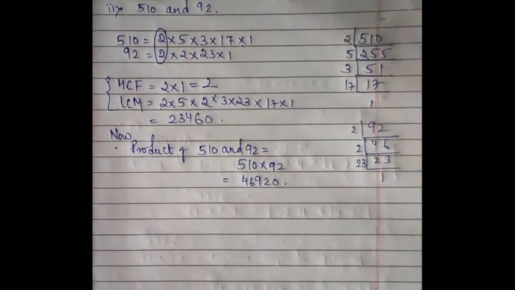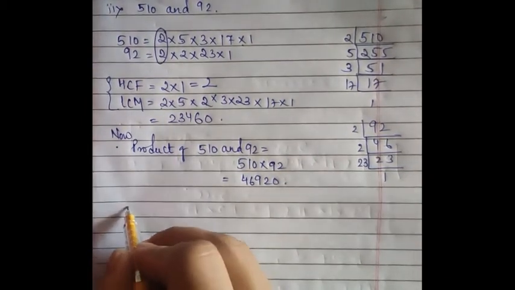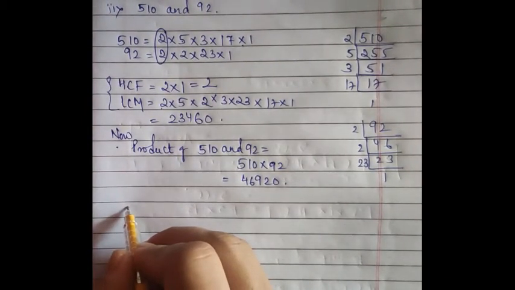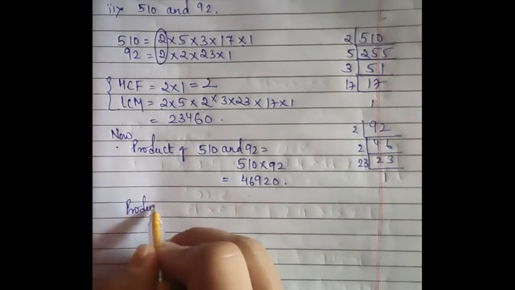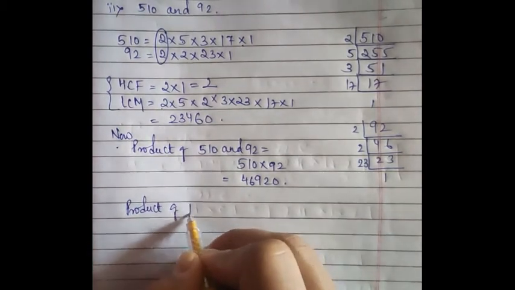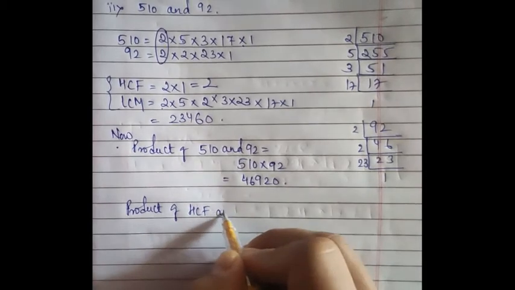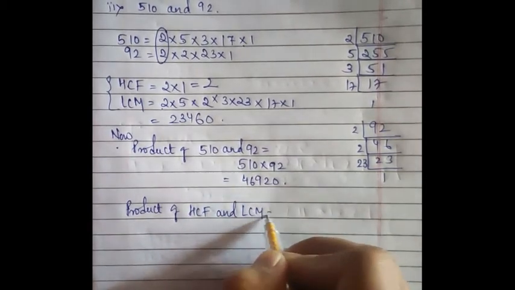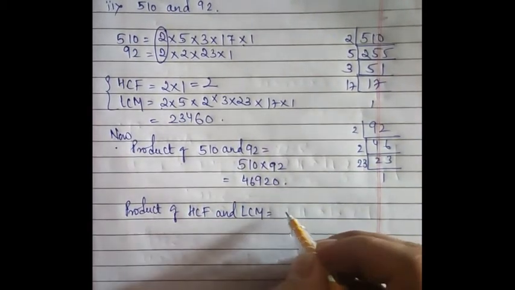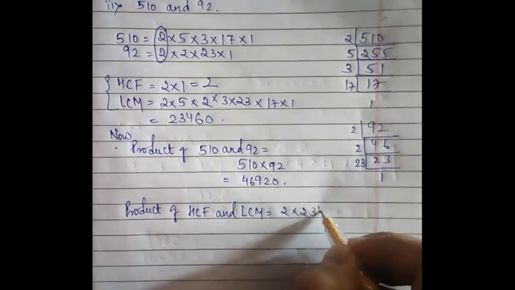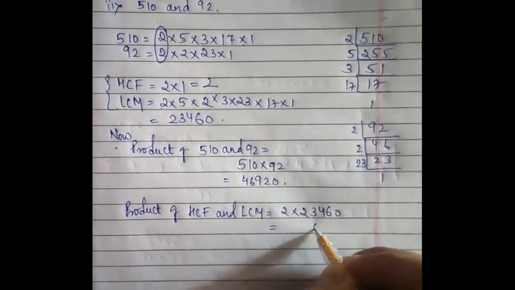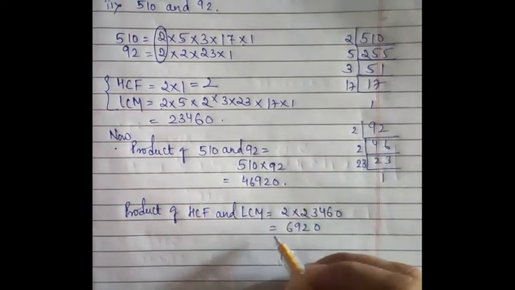Alright, this is our product. And now the product of HCF and LCM. Product of HCF and LCM is equal to, our HCF is 2 and LCM is 23460.